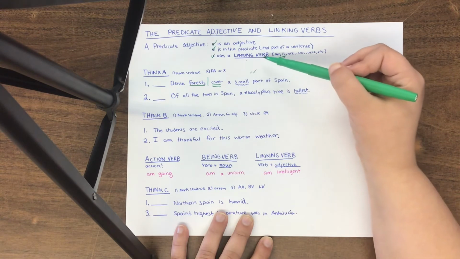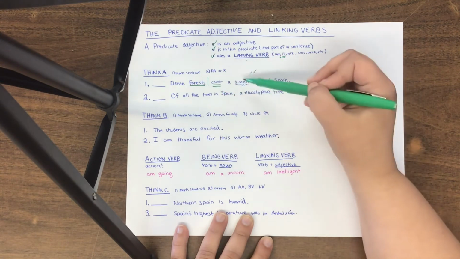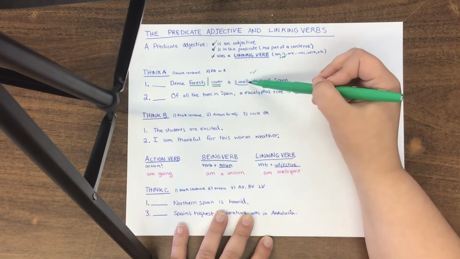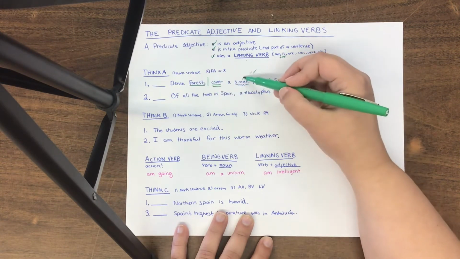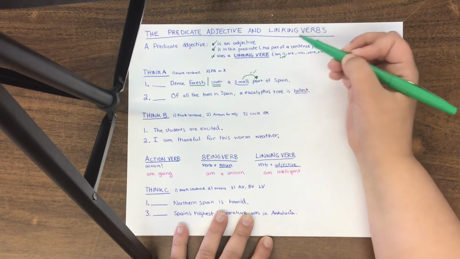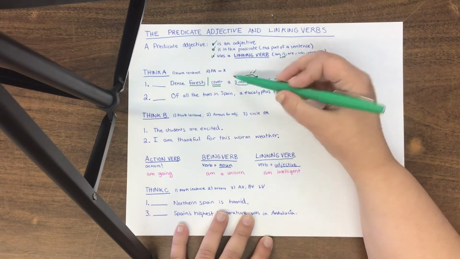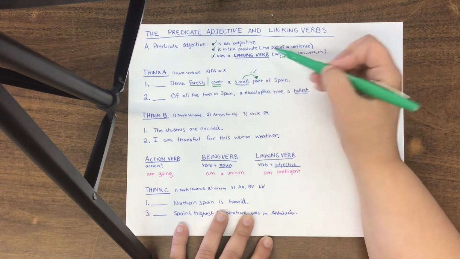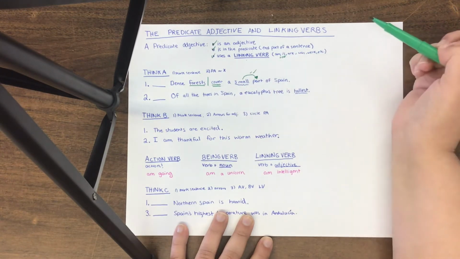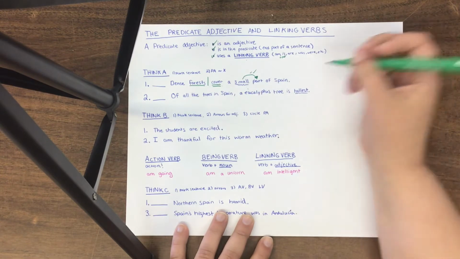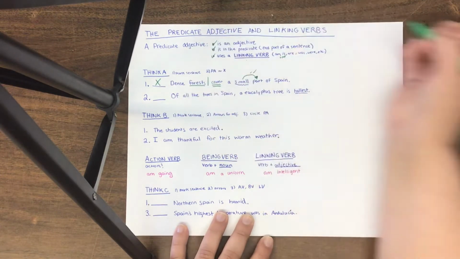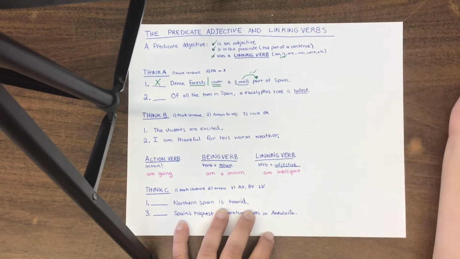But does it use a linking verb to describe the thing at the beginning of the sentence? Small actually isn't linking up to this word forest. Small is describing what part of the forest it is. And because the verb is not a linking verb, it's not one of those am, is, are, was, were verbs, we know that this is not, in fact, a predicate adjective. So I'm going to put an X on the line. It doesn't follow our three rules.